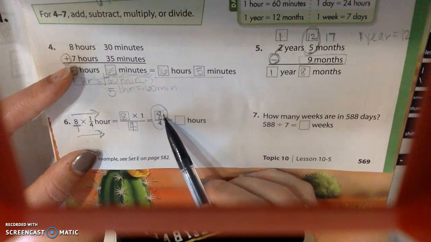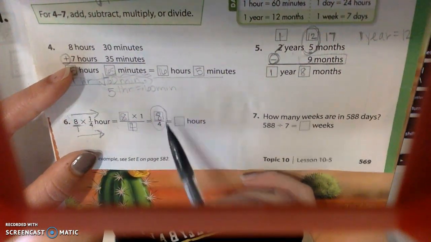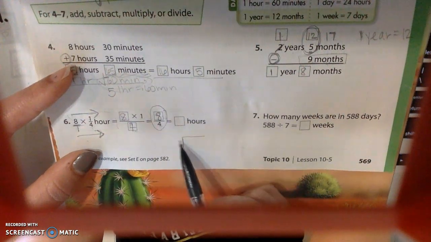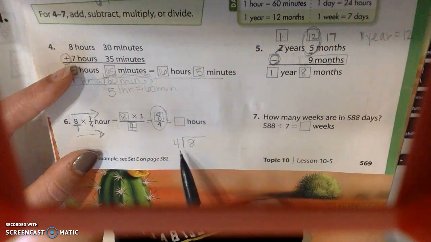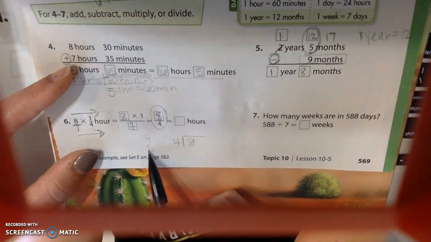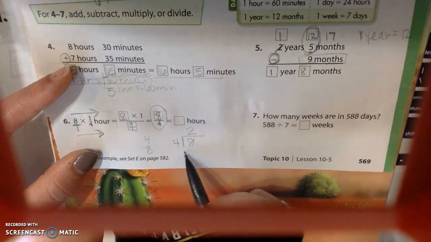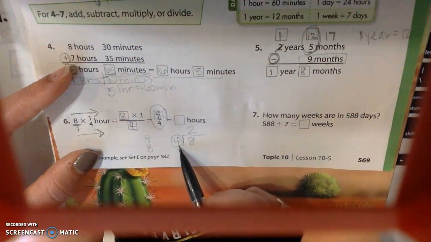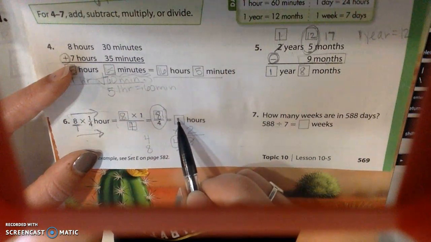Our numerator is greater than our denominator. So anytime that happens, we have an improper fraction, we have to divide. 8 goes in our den, 4 is our divisor. How many 4s can go into 8? We count by our 4s, 4, 8. 2 4s can go into 8. 8 divided by 4 is 2. 2 hours.